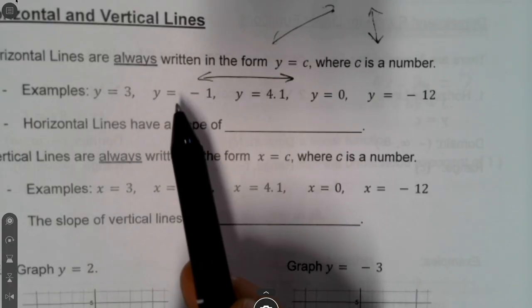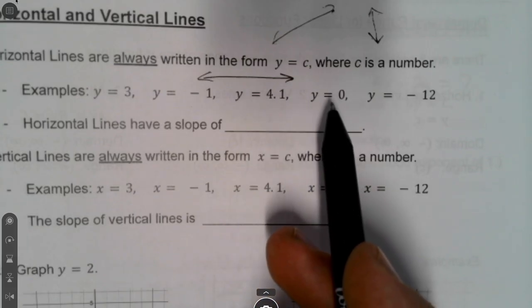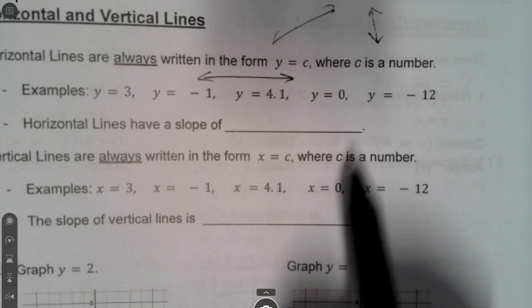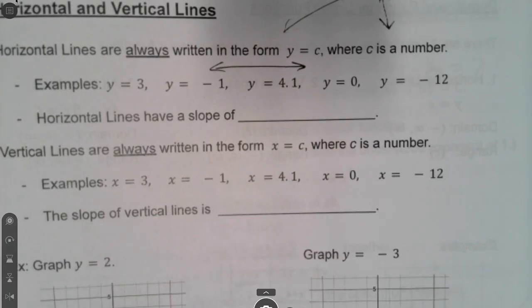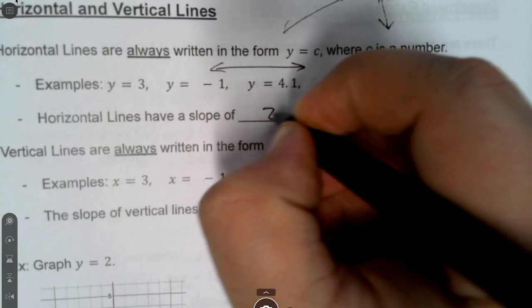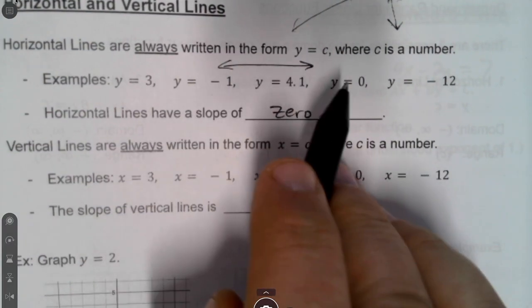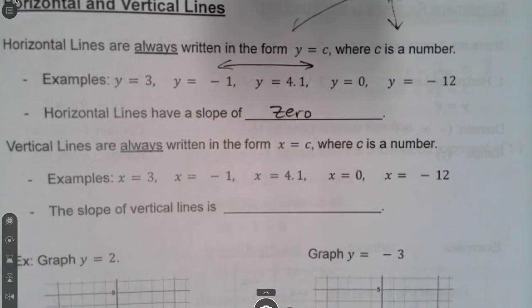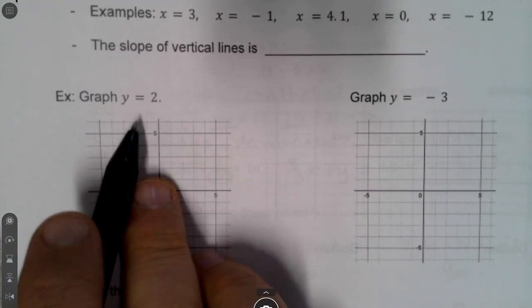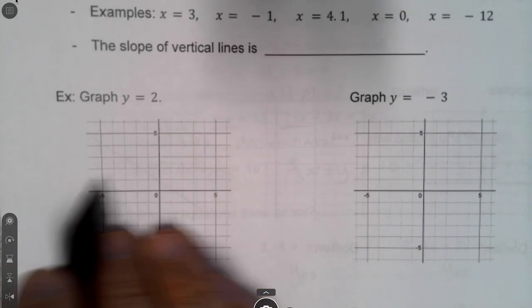Y equals -1 is a horizontal line. Y equals 4.1 is horizontal. Y equals 0 is horizontal. Y equals -12 is horizontal. And it turns out horizontal lines have a slope of 0. So anytime it's a flat line, horizontal, it has a slope of 0. And let me show you how to graph these. So as soon as you see y equals a number, you know it's a horizontal line.